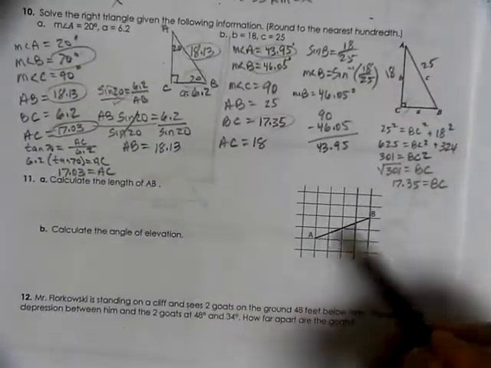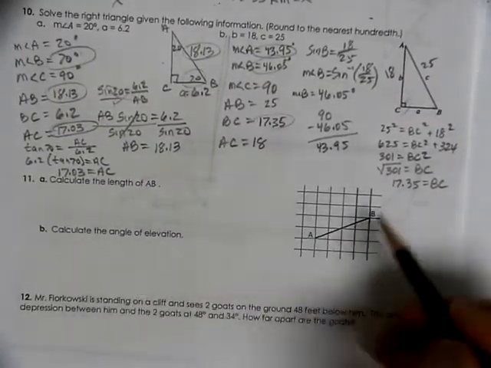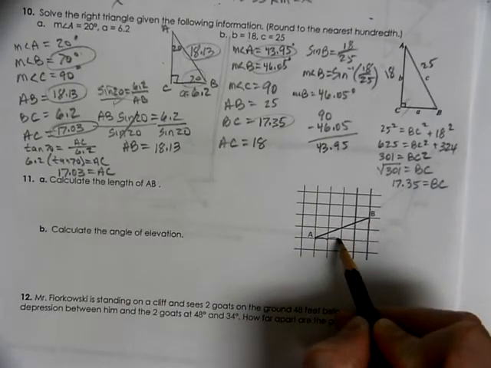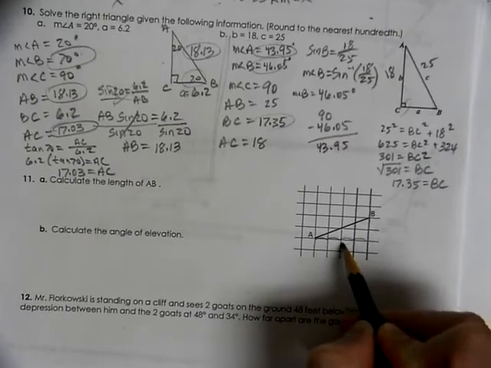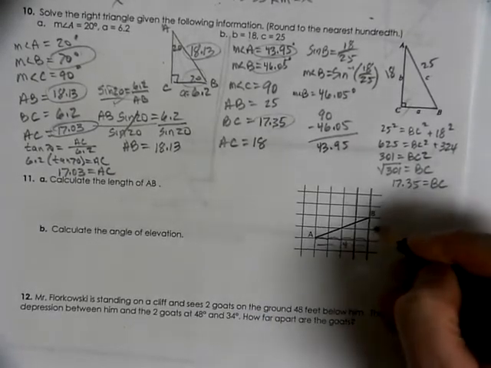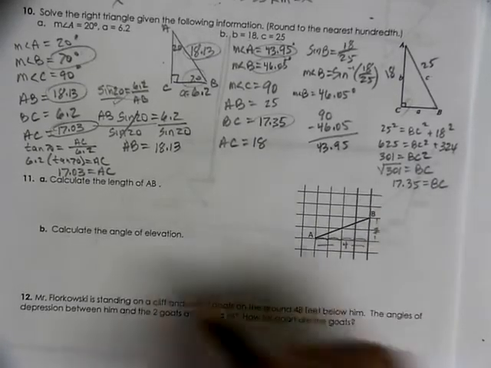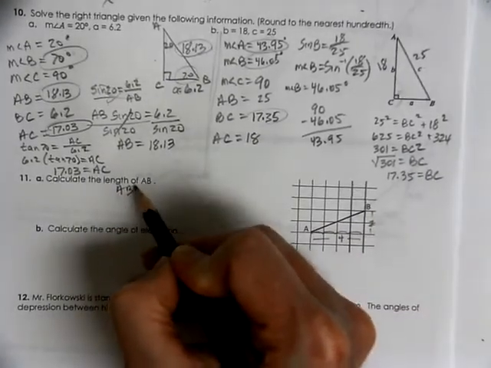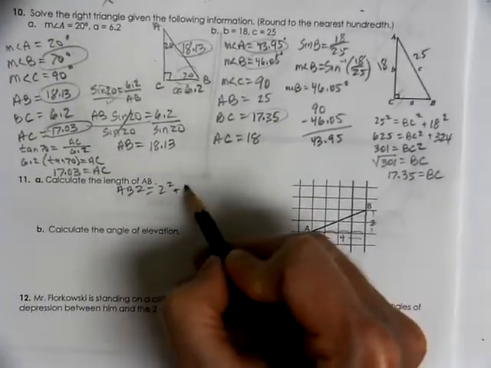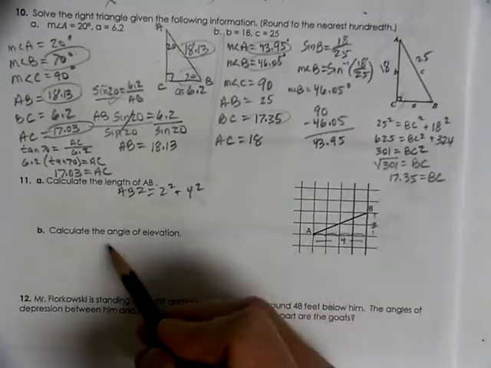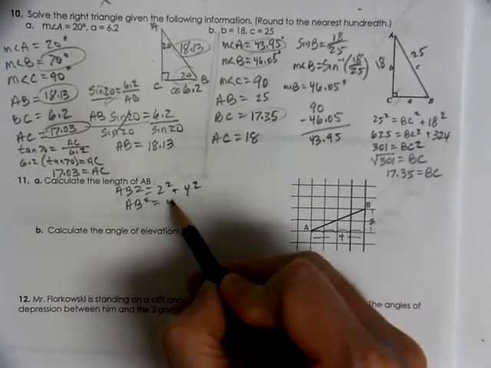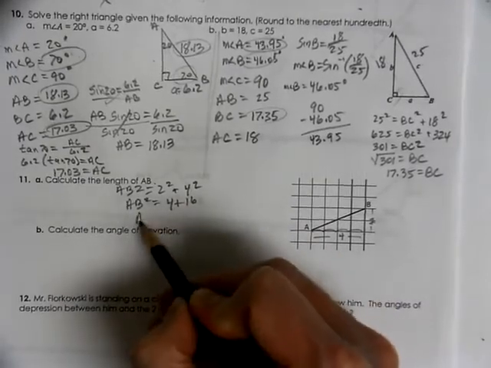Okay, we're going to calculate AB. What we're looking at is 1 step, 2 steps, 3 steps, 4 steps. That's 4 across, and 2 up and down. So AB squared equals 2 squared plus 4 squared, which is 4 plus 16.